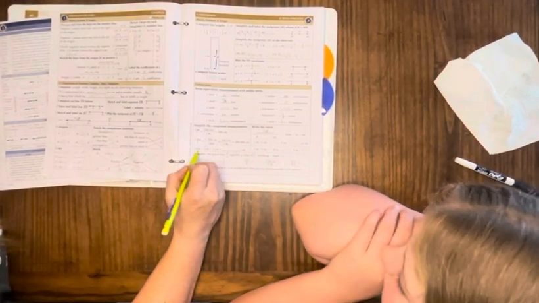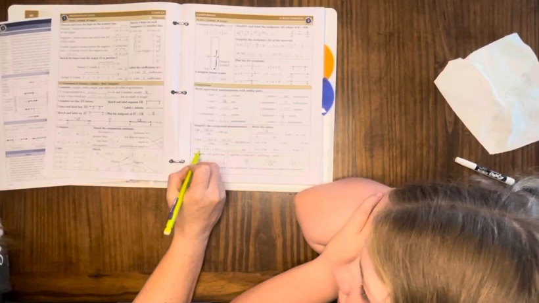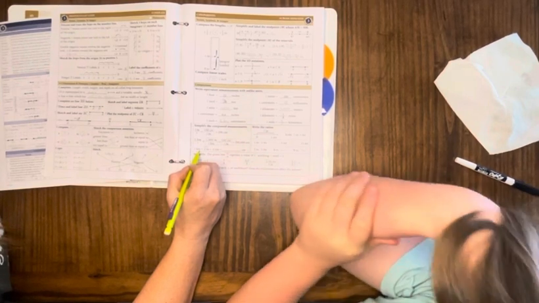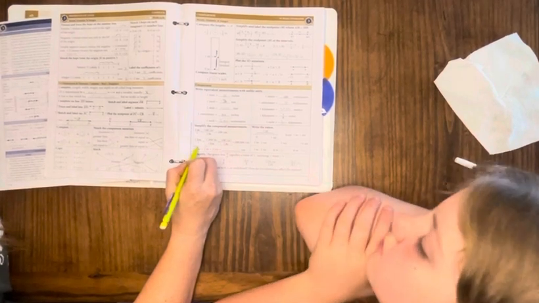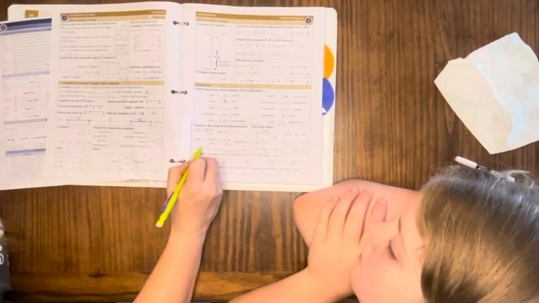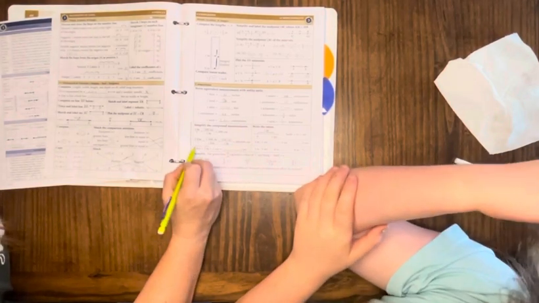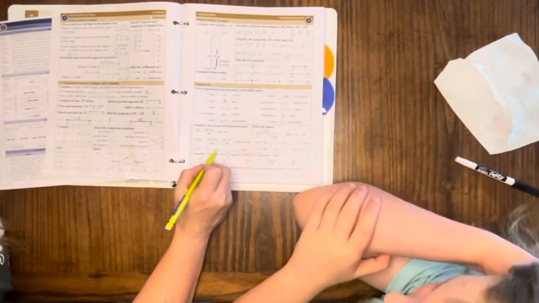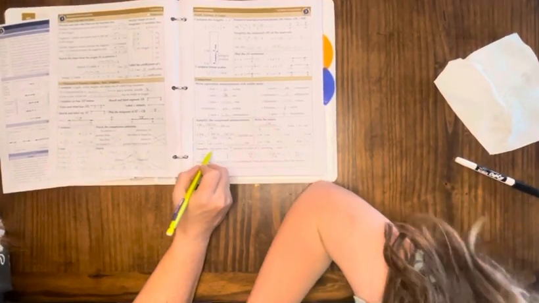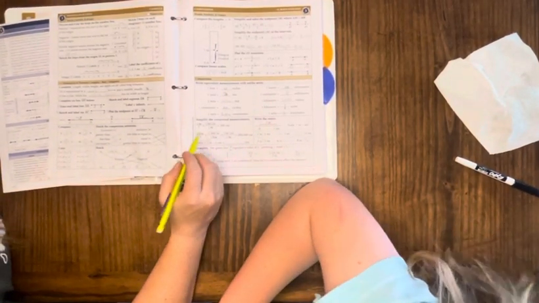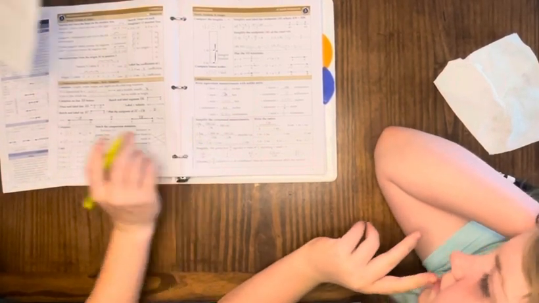How many meters are in a kilometer? What was kilo? 1,000. So that would be 2,000. But that's only 2,000 meters. We still want centimeters as our final unit. So if it's 2,000 meters, how many centimeters are in a meter? 100. So we need 2,000 times 100, right?